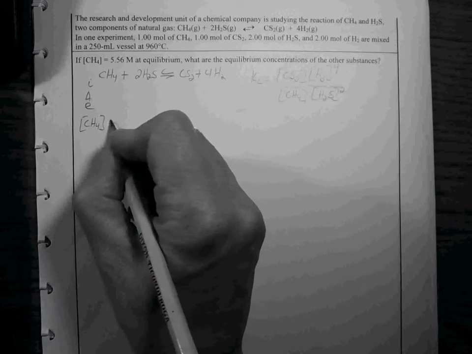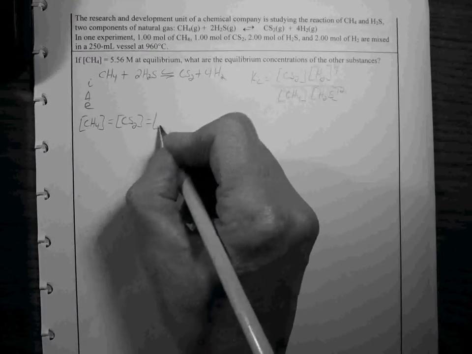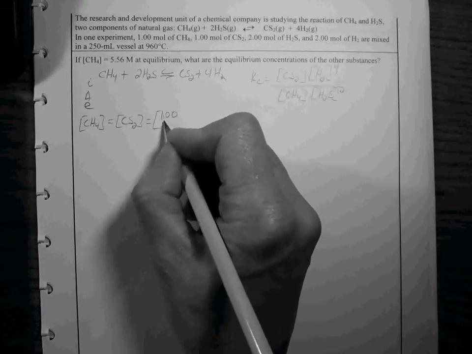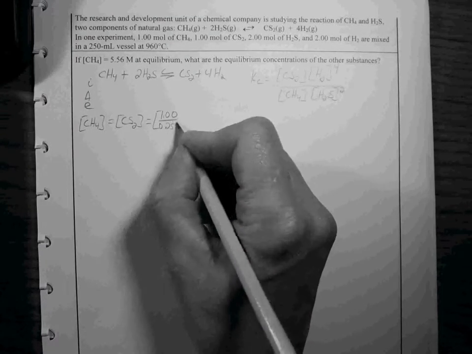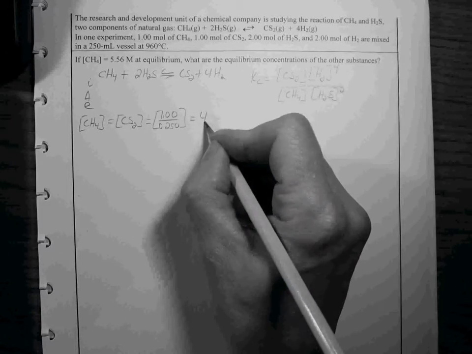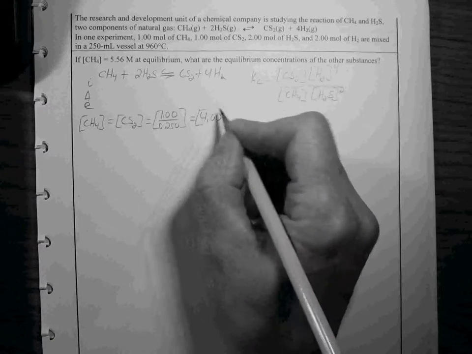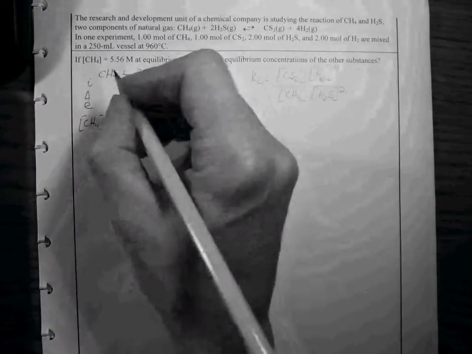CH4 and CS2 have the same number of moles, 1.00 in 0.25 liters. So we start out with 4 molar CH4 and CS2.